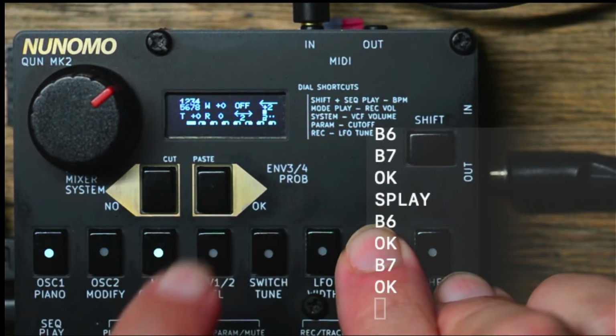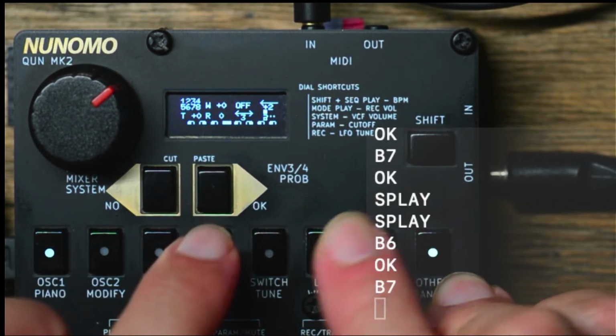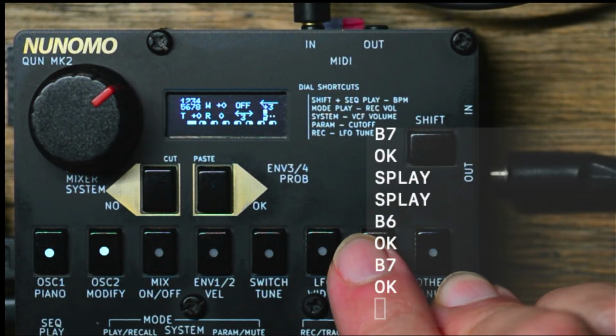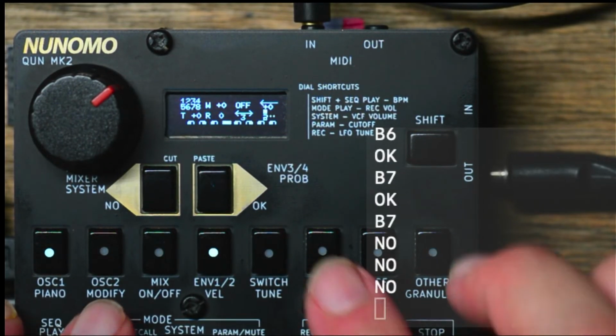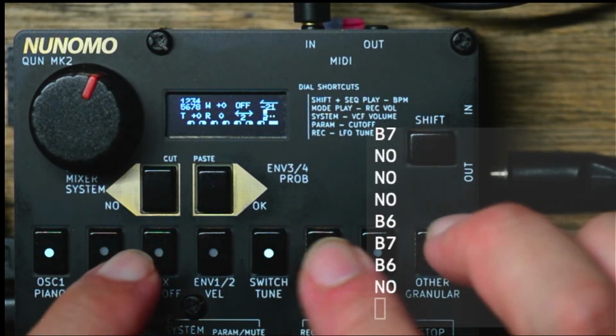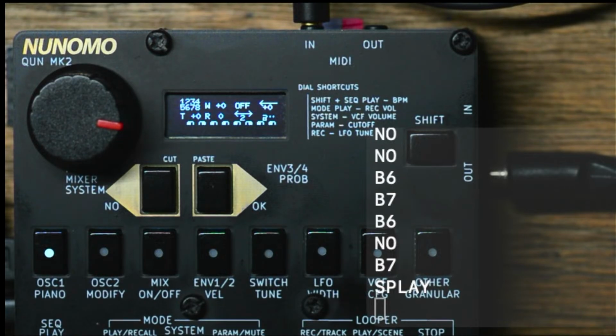Or 2 is every 2 steps, 2 steps back. Or 3 steps. Or whatever you want. So that's very useful to make a unique pattern without much effort.